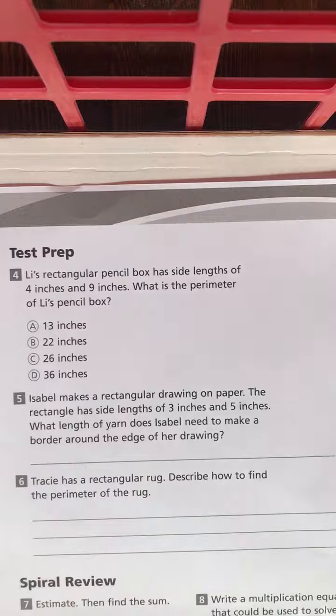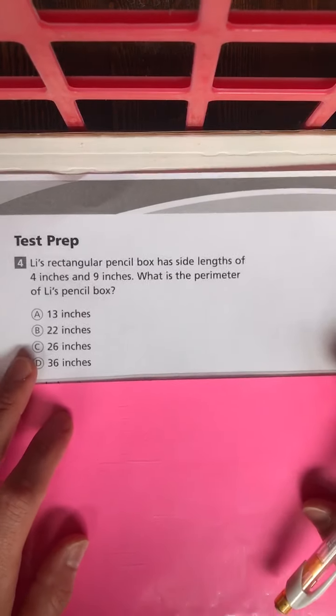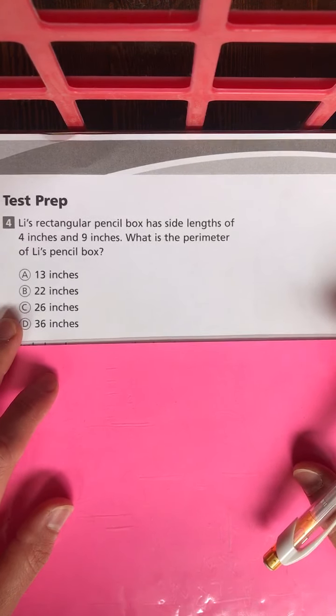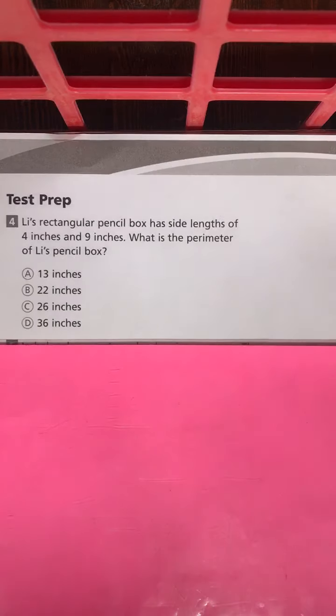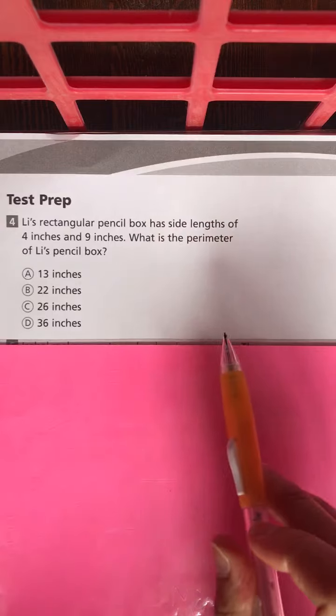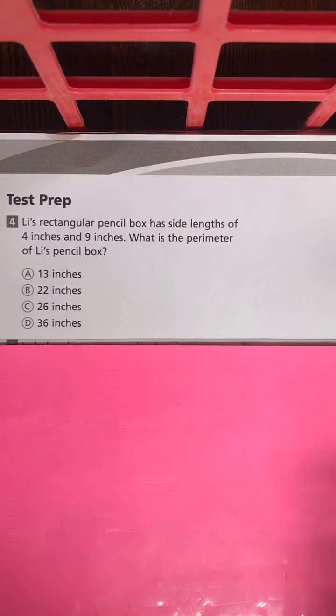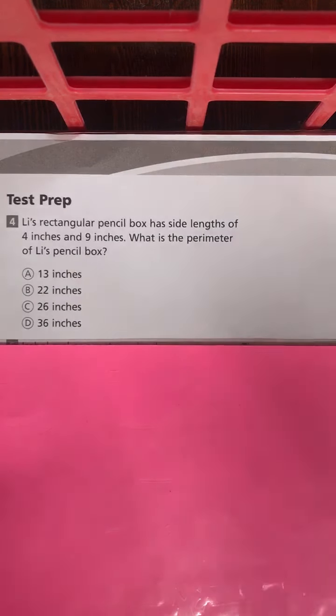Number 4 says, Lee's rectangular pencil box has side lengths of 4 inches and 9 inches. What is the perimeter of Lee's pencil box? So they didn't give us a picture here, so I'm going to draw one so that it's easier for me to see and then easier to solve.